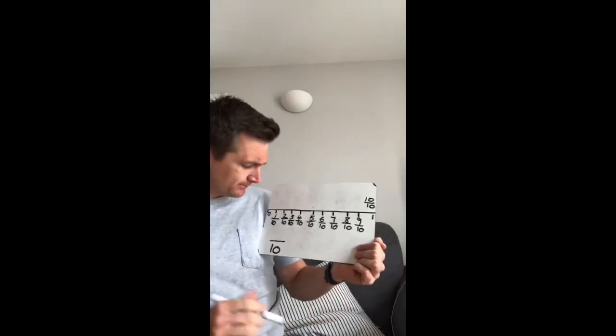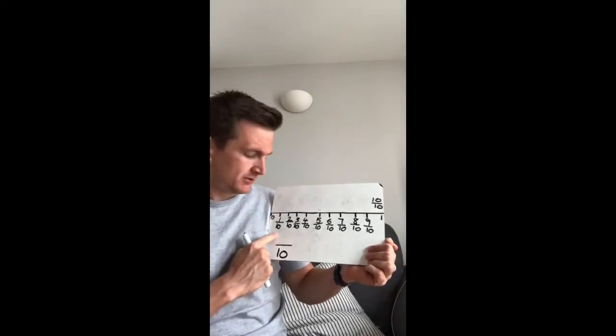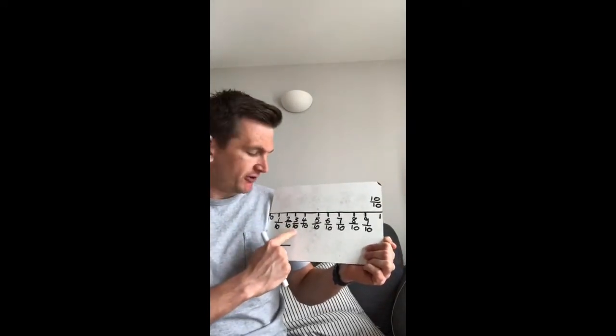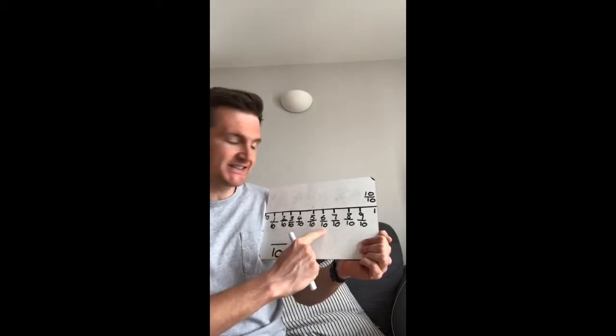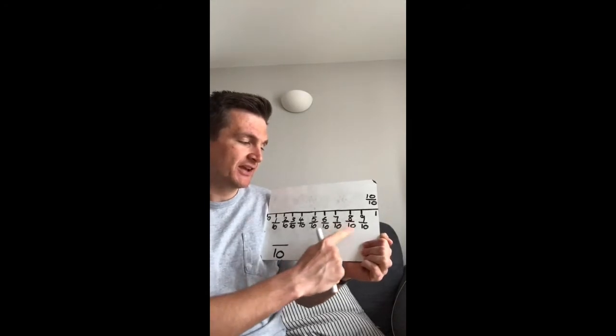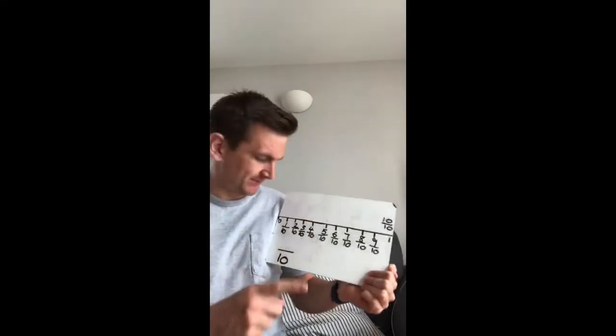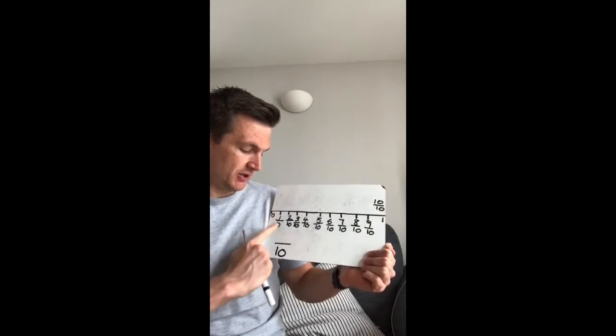Now what we're going to have is a little recap on counting up and down along our number line. So we'll start here. Repeat after me: 1/10, 2/10, 3/10, 4/10, 5/10, 6/10, 7/10, 8/10, 9/10, and 1 whole, or 10/10. Now, you're going to have a go, okay? I'm going to point to the number, you're going to say it back to me. Ready, steady, go.